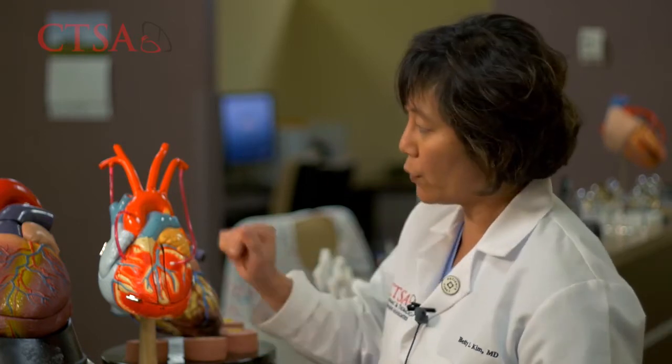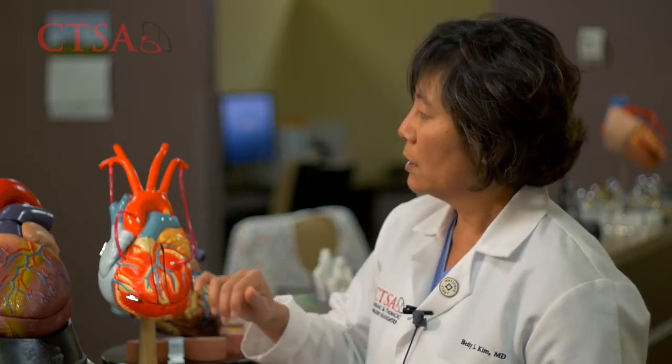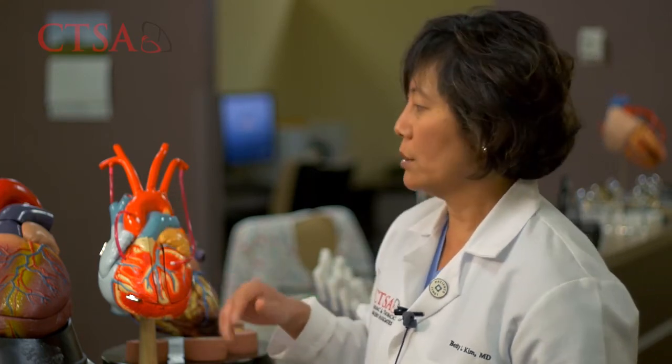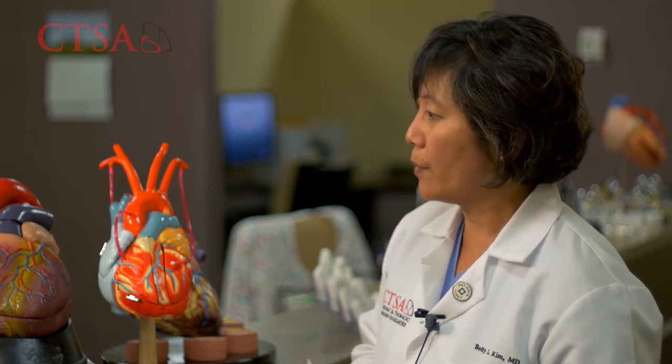So the conventional form: open up the breastbone, put you on the heart-lung machine, and then do the bypasses. Separate you from the heart-lung machine, close the breastbone. That's the conventional CABG operation. The minimally invasive approaches are actually twofold.